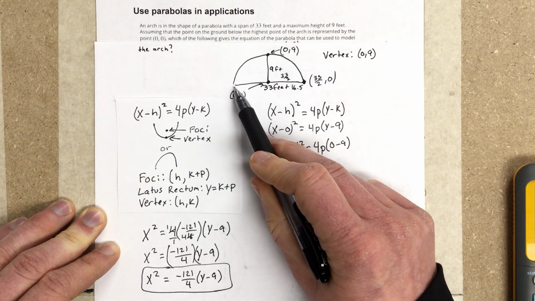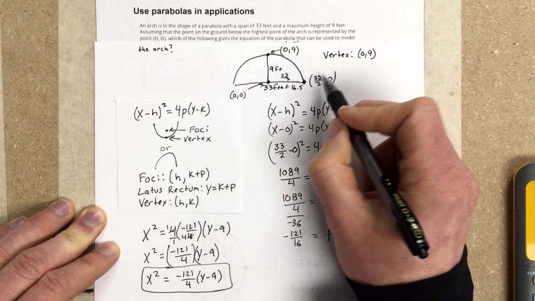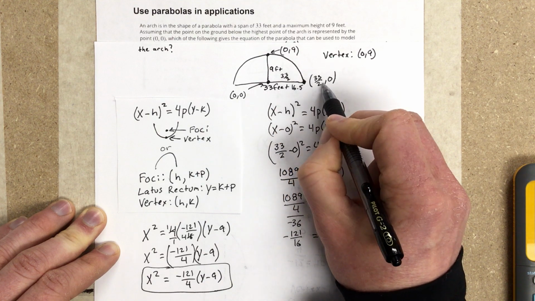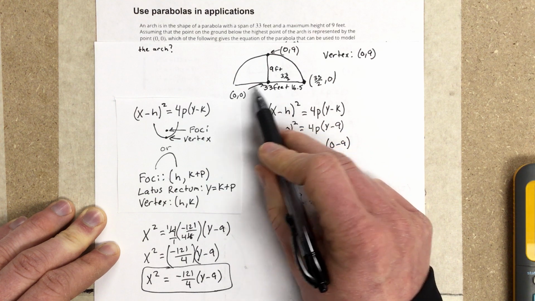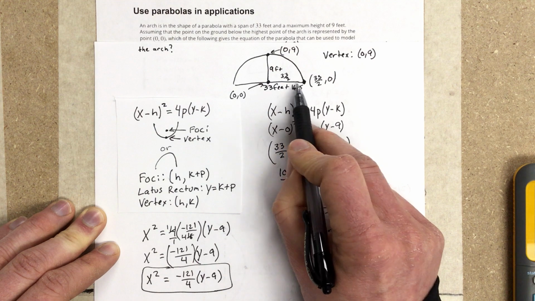Now the hard part here was that the span was 33 feet, and coming up with the idea that if I find this coordinate right here, because they give me (0, 0), I can use that to find the p-value. And all we have to do is divide the span in half, and then we would have that x value for the coordinate.